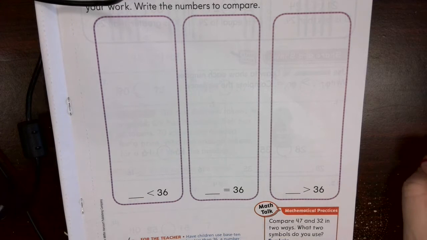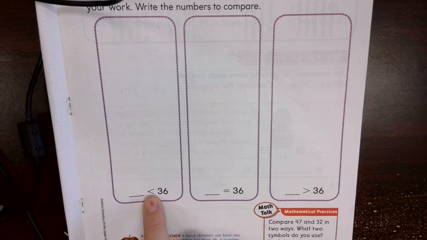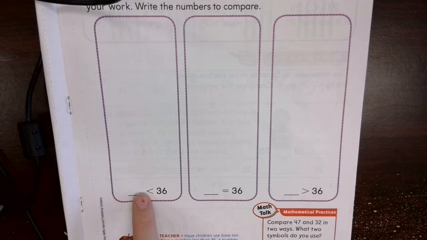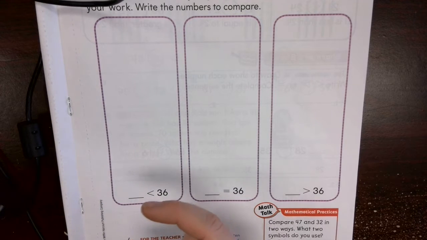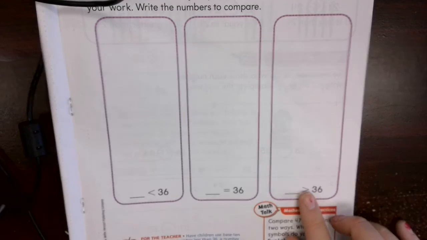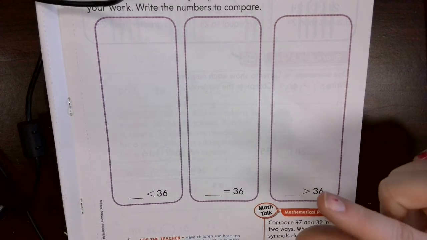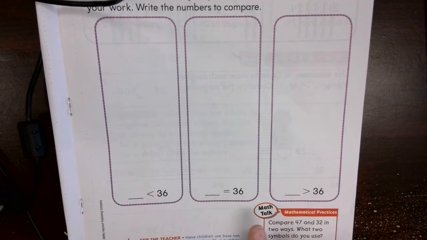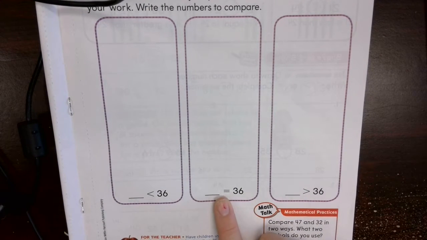So in previous lessons, we talked about less than, which is this symbol right here, where the arrow side is pointing at the number that is less than. We talked about greater than, where the symbol looks like it's eating the bigger number. But we haven't talked about equal to.